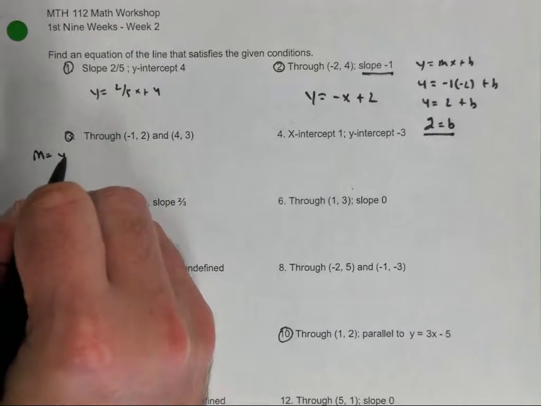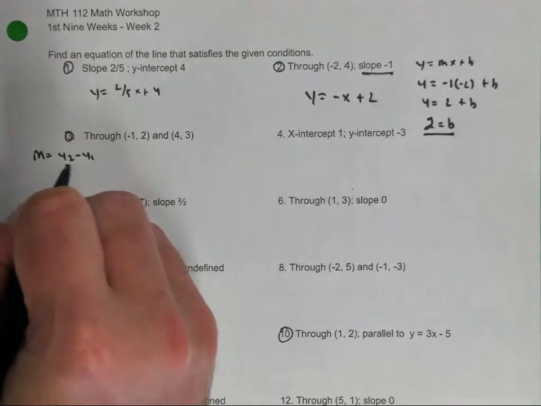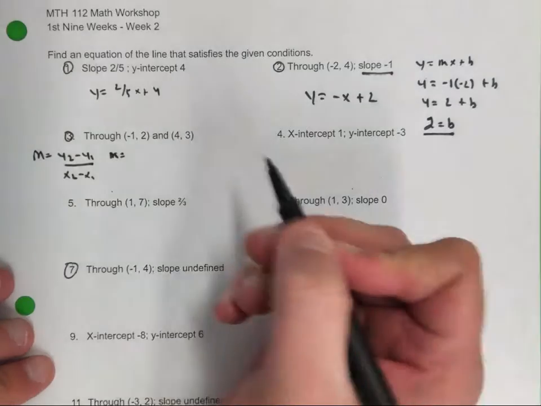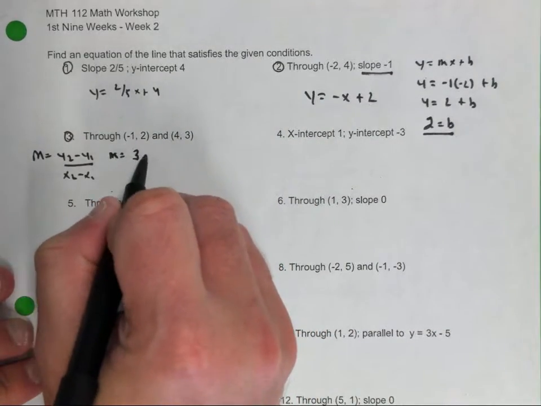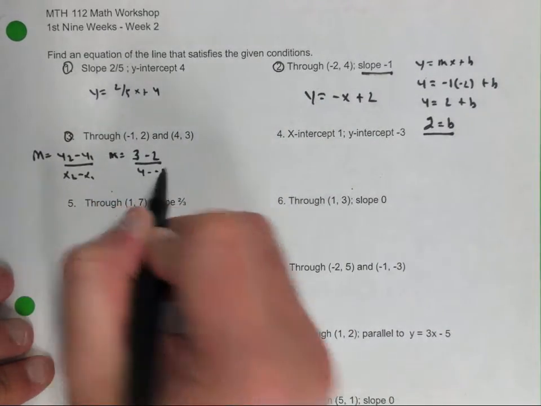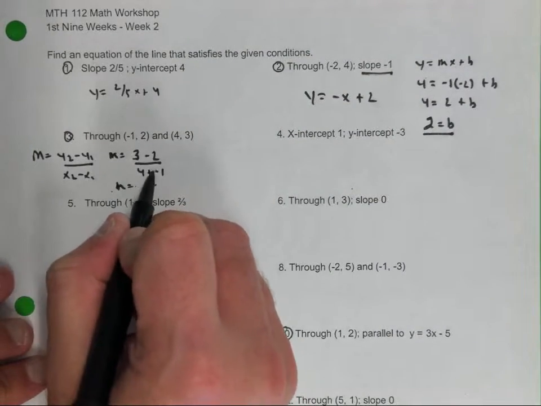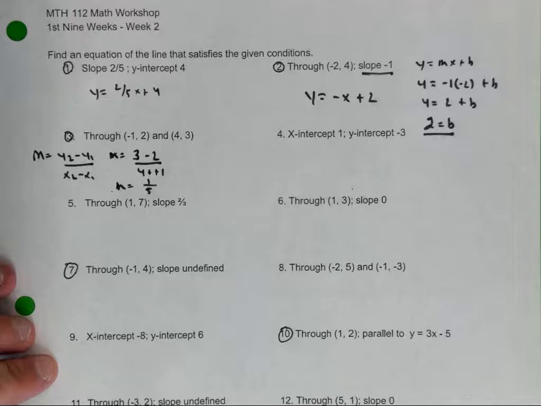What is that, class? M equals y sub. Very good. So I got M equals 3 minus 2 over 4 minus -1. That gives me 1 over 5 because that's a double negative. 1 over 5.